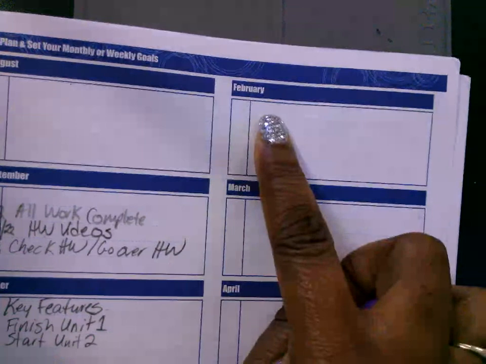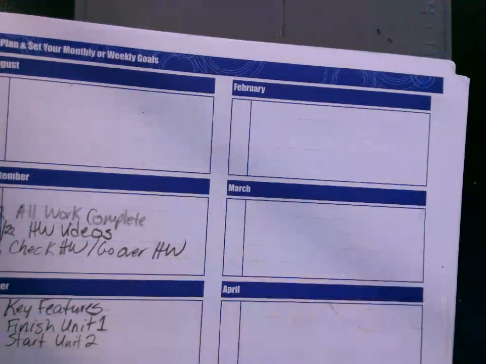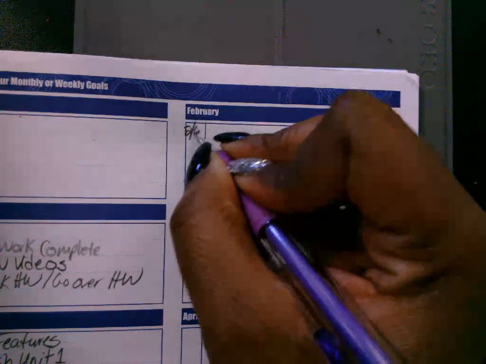This week, we're on the February week. It's in the cup up here, the white container. This week is the 6th. So we got 2, 6.